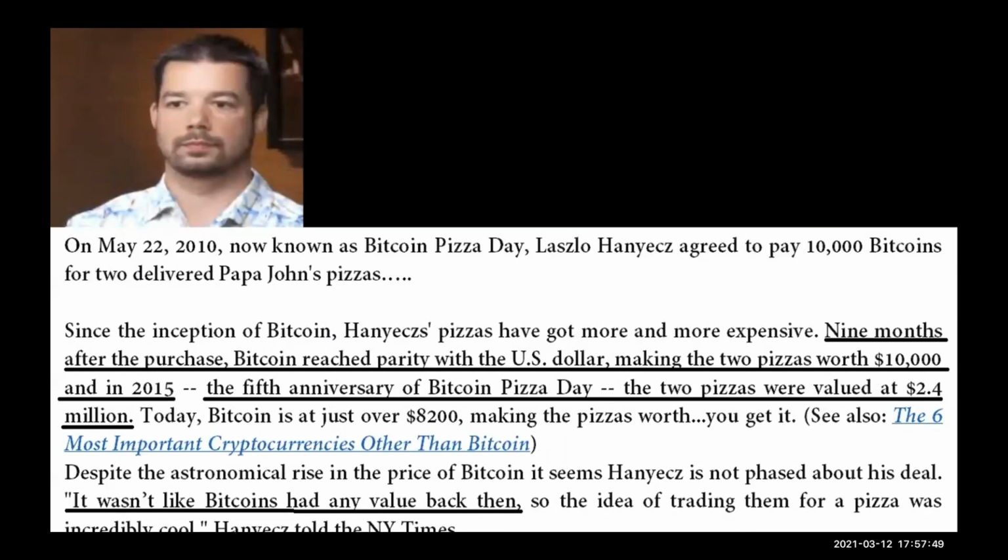He seen that his 10,000 Bitcoins that he paid probably around, I don't know, $18, $20 for, were dropping, and the price kept fluctuating. At this time, he was just looking at the price. Know the price of everything, but the value of none. So he decided to trade his 10,000 Bitcoins in for two delivered Papa John's pizzas.